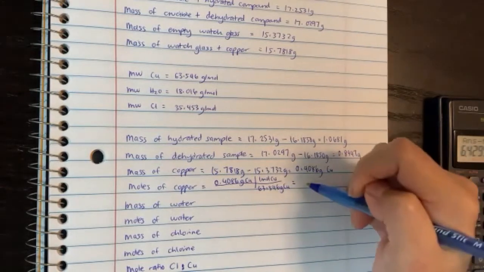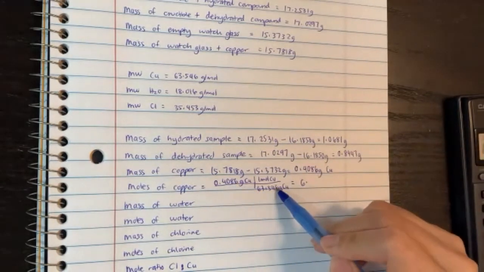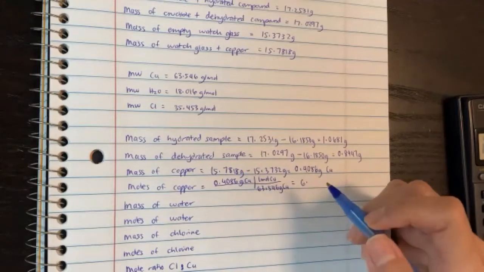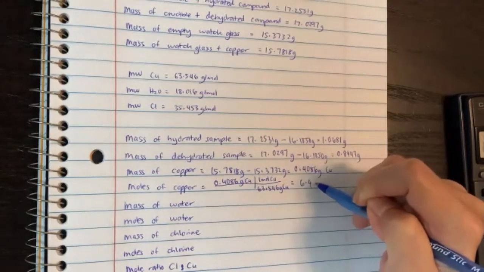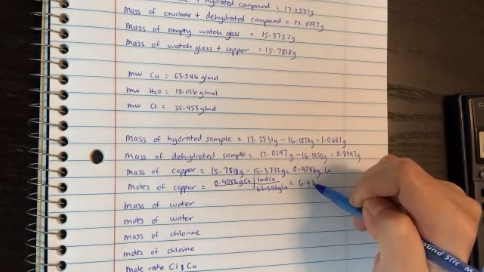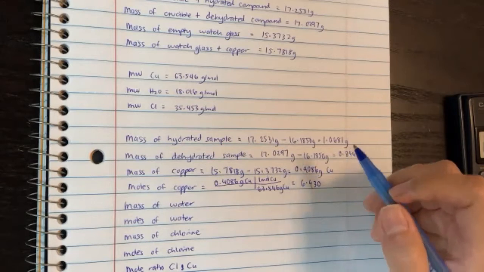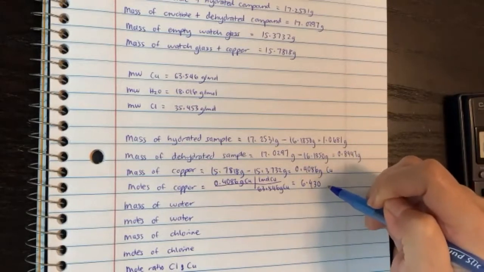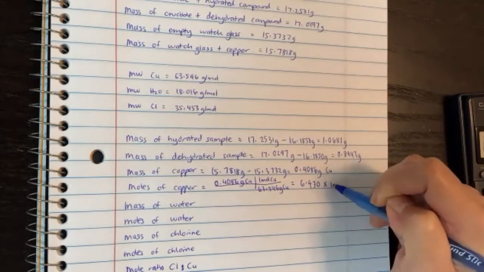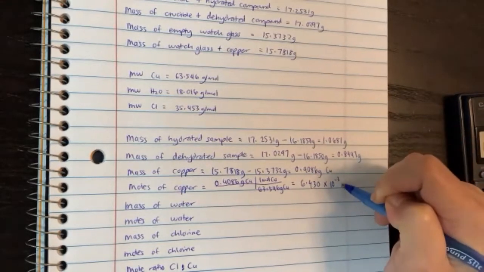We'll keep 4 sig figs because this is 5 and this is 4. So 6.430 times 10 to the power of negative 3 moles.